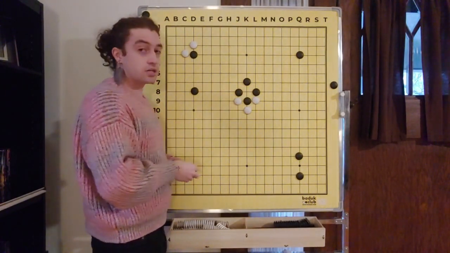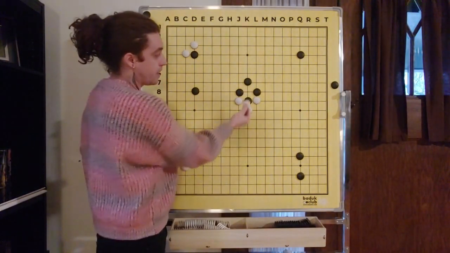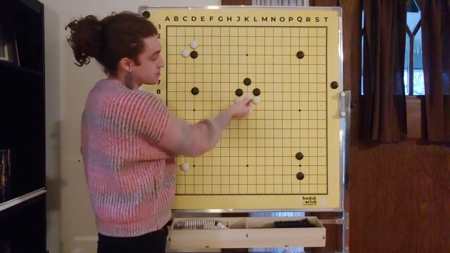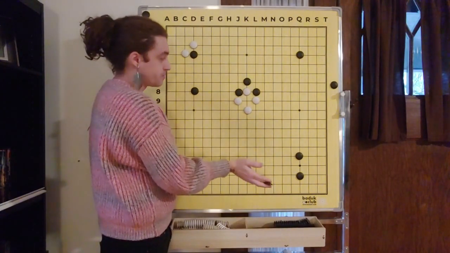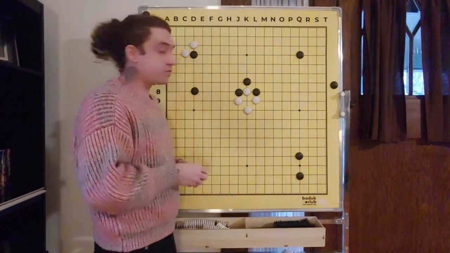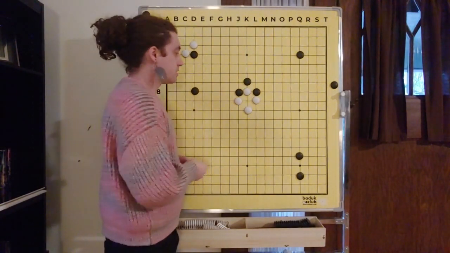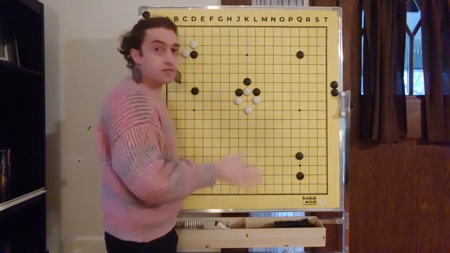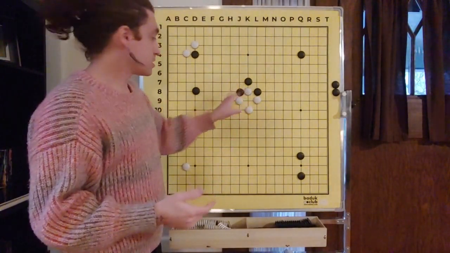This is also a good time to explain that though this looks like a suicide, it's not because it captures a stone. An important detail, and can be confusing at the beginning, but it's not a suicide if it captures a stone and ends up still having a liberty.